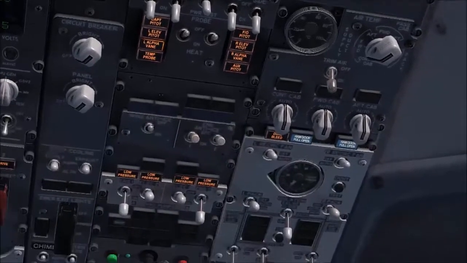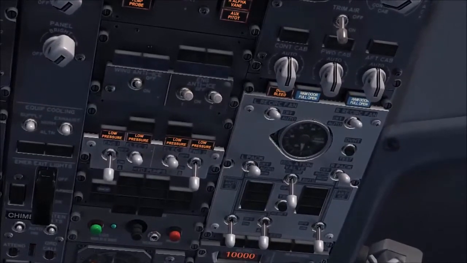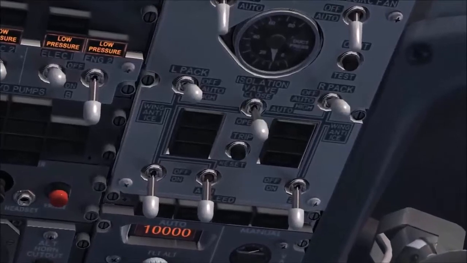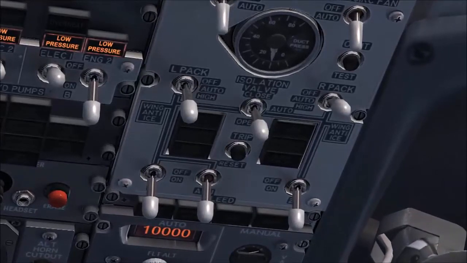The recirc fans, you're going to want to turn those to auto. Your isolation valve, which is right here, you're going to want to turn that to auto, and your packs you want to turn to auto.